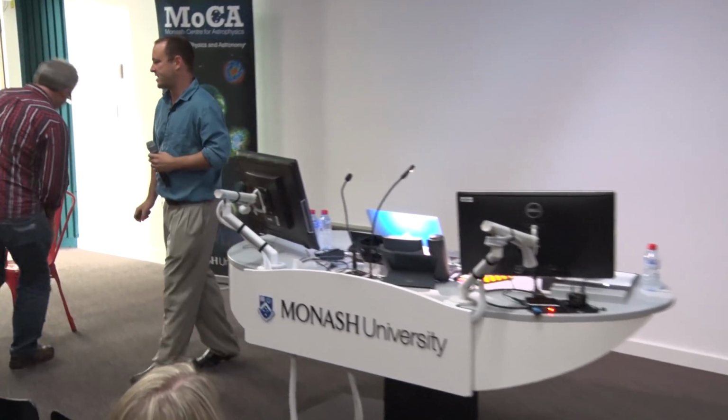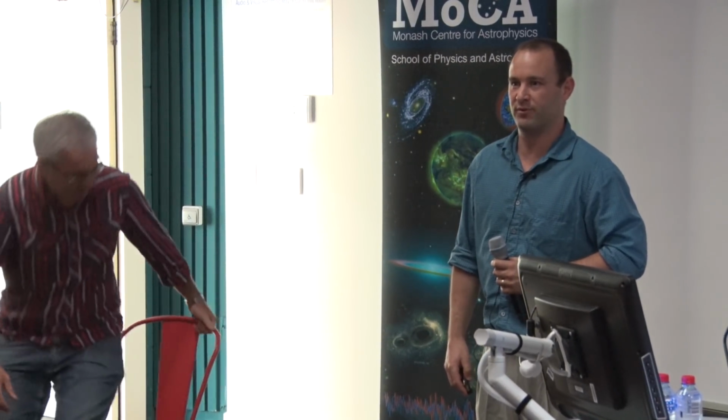So Duncan is building this telescope. Unfortunately, it wasn't quite ready, but it's going to be capturing all of these amazing neutron star mergers in the next observing run. So all right, I guess now it's time to open the floor up to any questions that people might have.